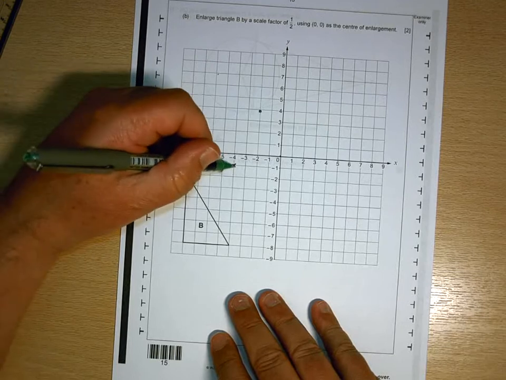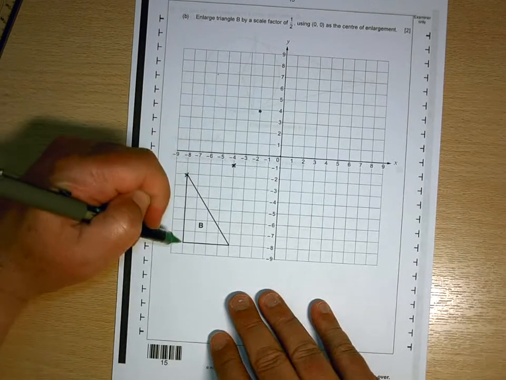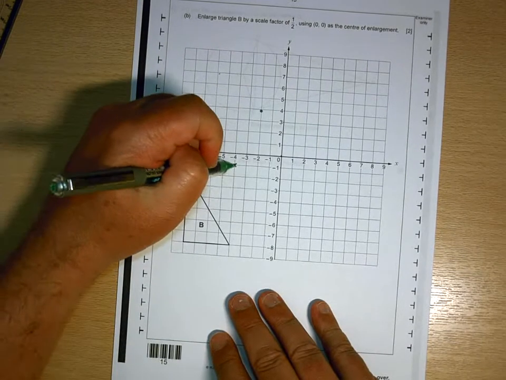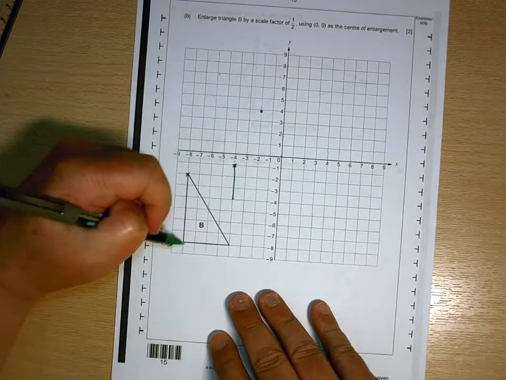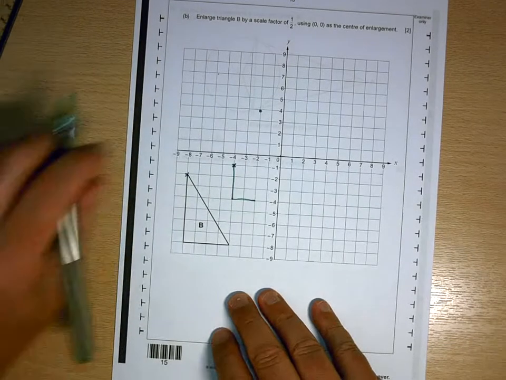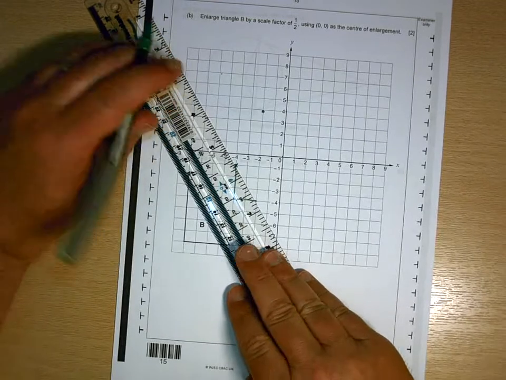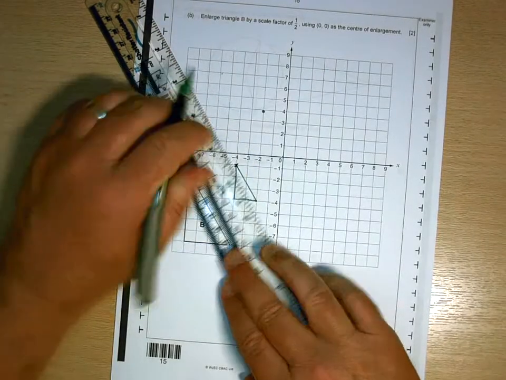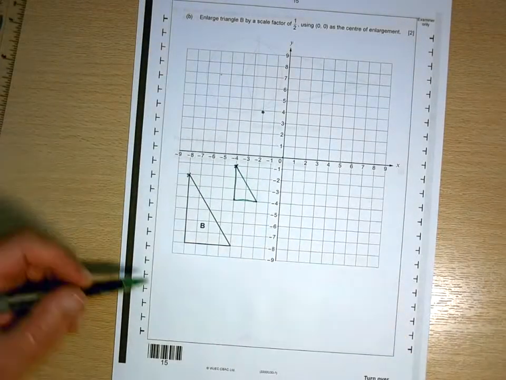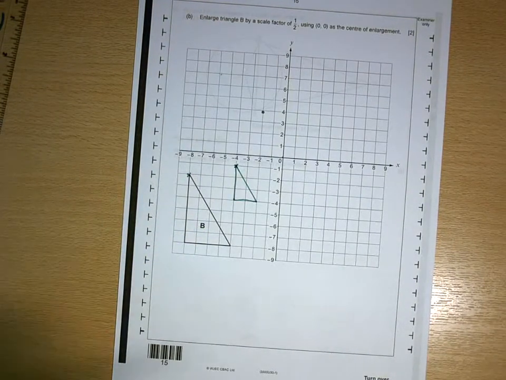So that corner is going to end up there. And then we know that rather than being 6, it's going to be 3, and rather than 4, it's going to be 2, because the scale factor is 1/2. So half of 6 is 3, half of 4 is 2.